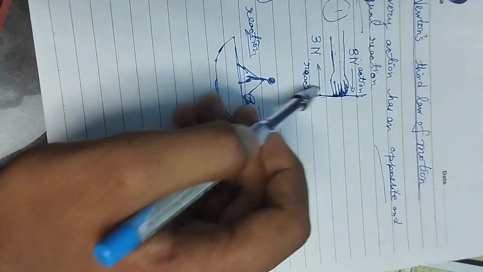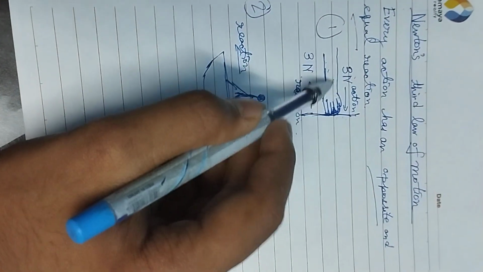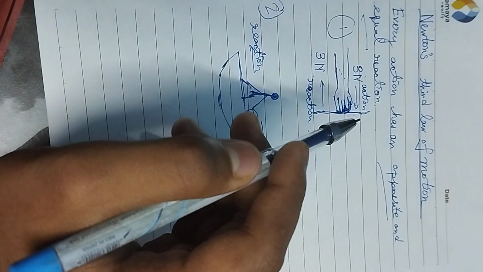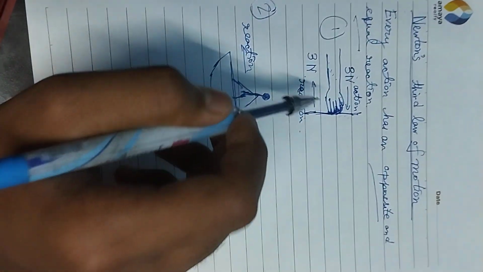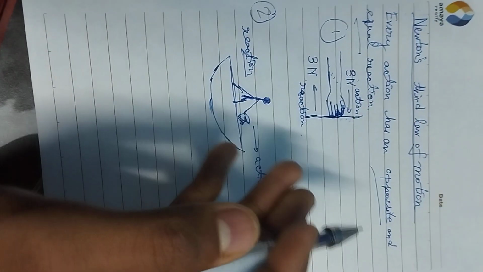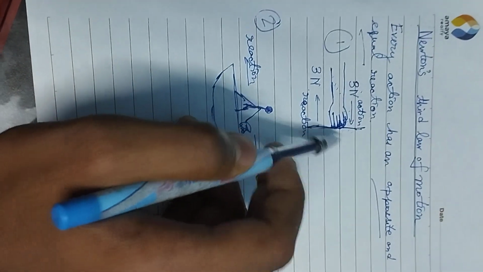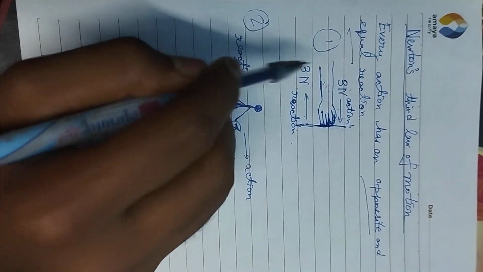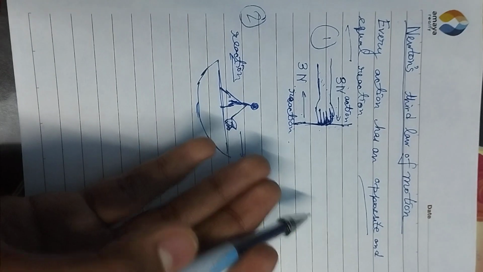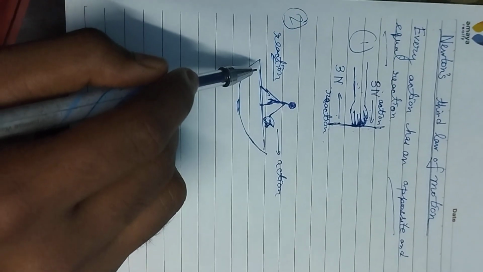Means he feels some pain when he punches. That depends on the strength of the person, but it is certain that 3 Newton of force also reacts in the opposite direction, so there are 3 Newton of action and 3 Newton of reaction. So this is an example. And number 2 example is this.